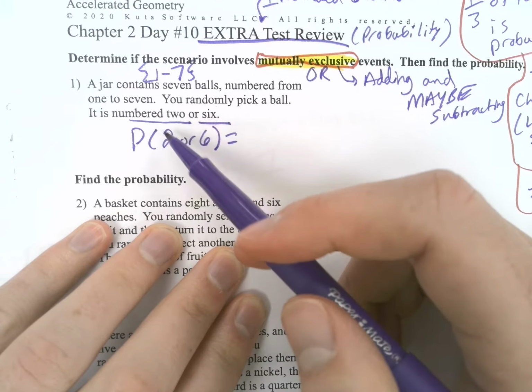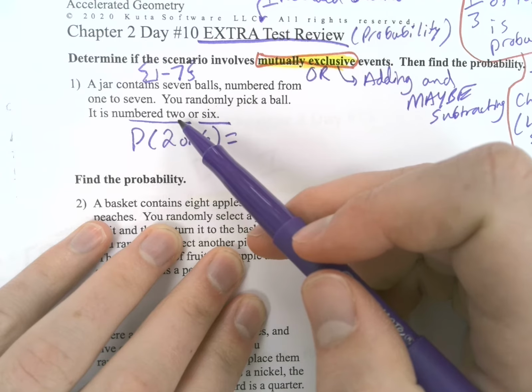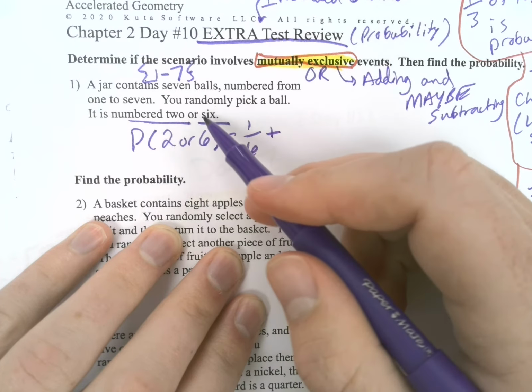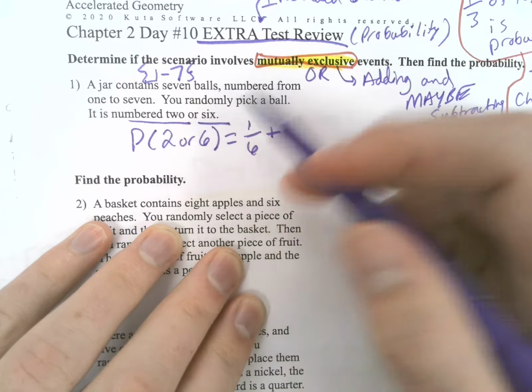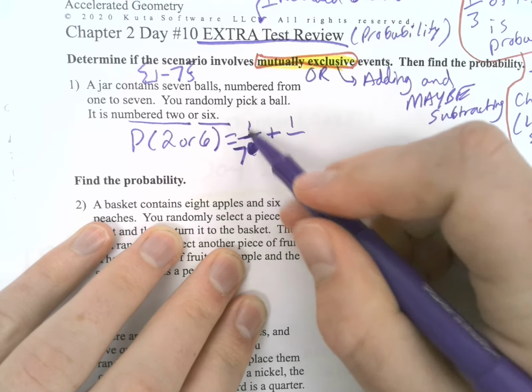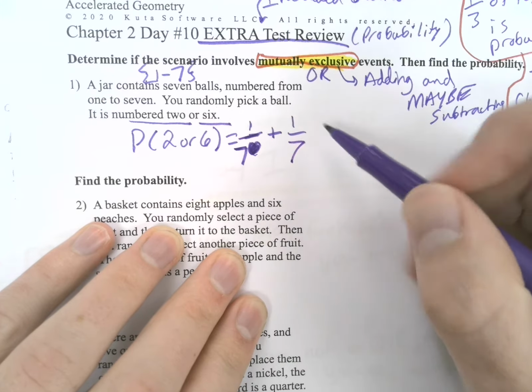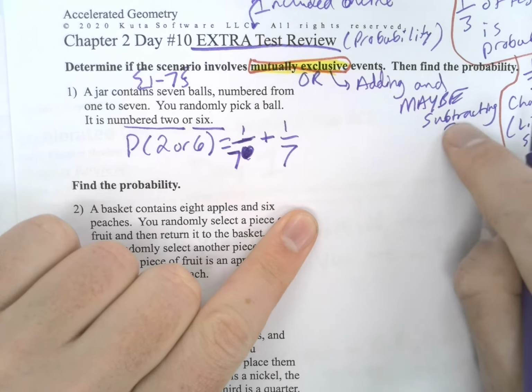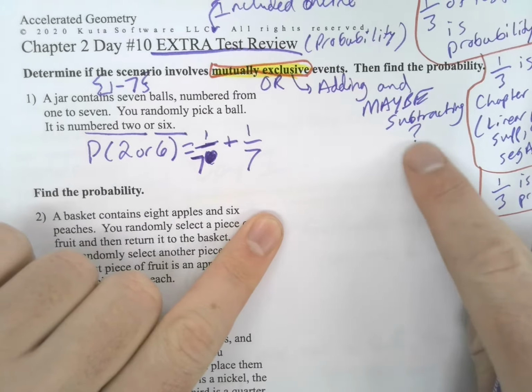Well, what's the chance of drawing the ball that is numbered 2? Oh, well, that's 1 out of 7. Plus the chance of drawing the sphere numbered 6 would be 1 out of 7. 7 balls, right? Plus 1 out of 7. Now, here's the thing. Will there be subtracting? That's the question. Will there be subtracting?